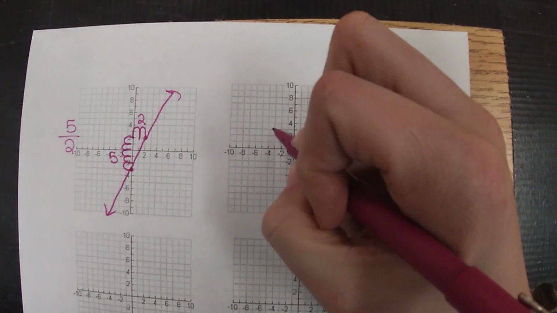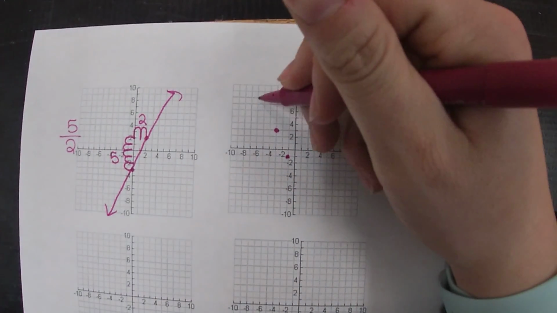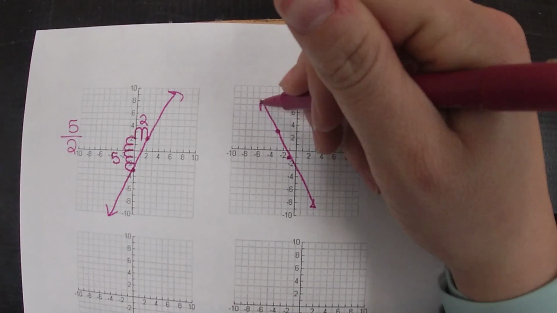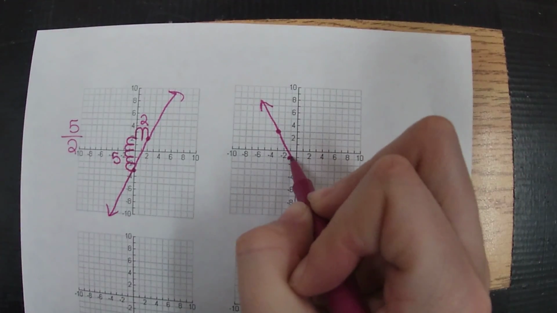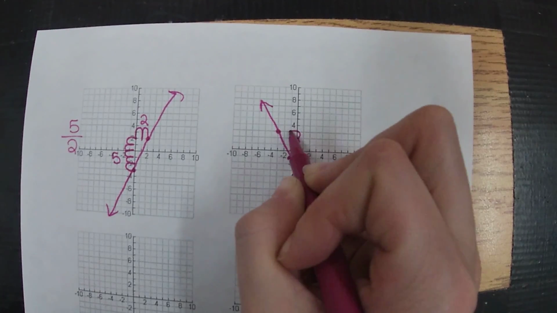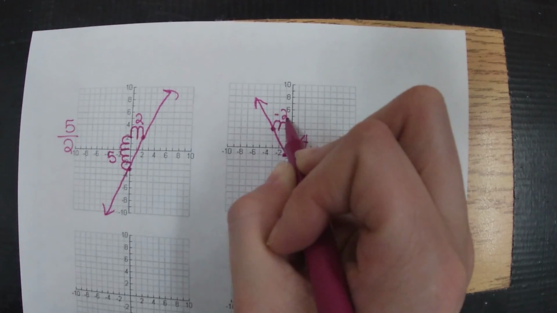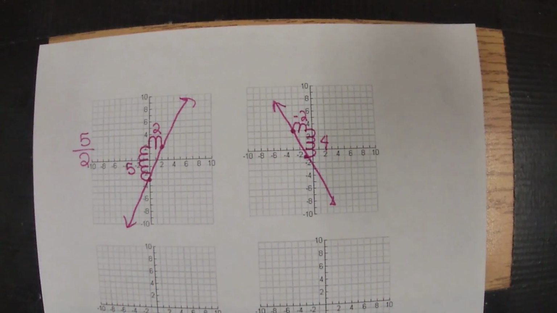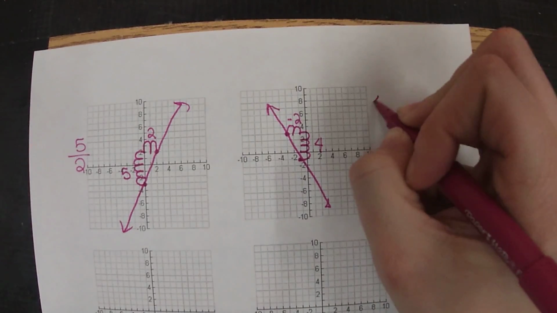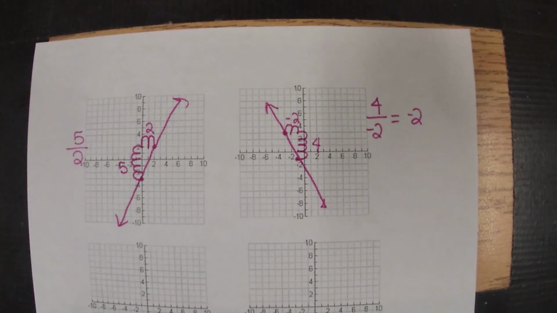Now, there might be some times where I'm looking at a line. Okay, I found my good points. And when I count, I count up 1, 2, 3, 4. But now I'm counting left. Anytime that we are counting left or down, we are going to have to account for that by making it a negative. So in this case, I'd have 4 over negative 2. And so that will reduce to a slope of negative 2.